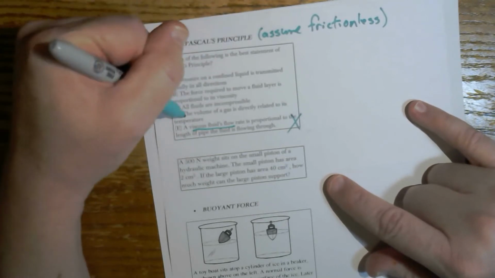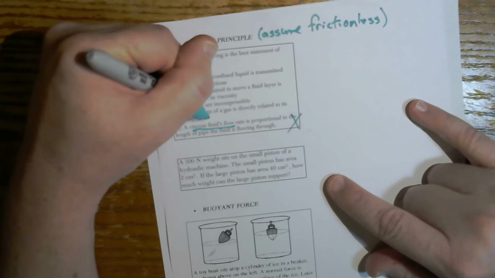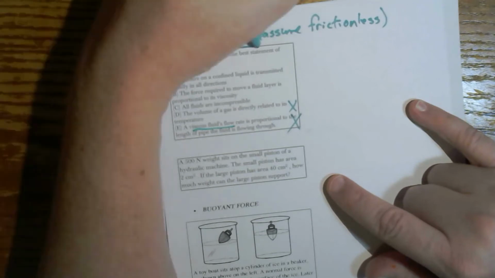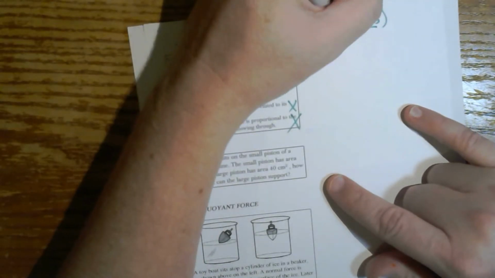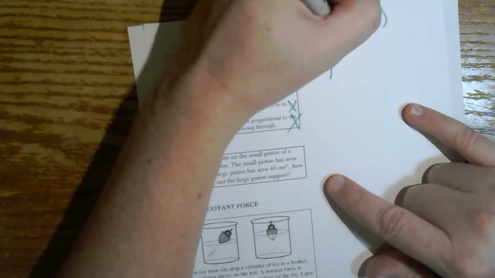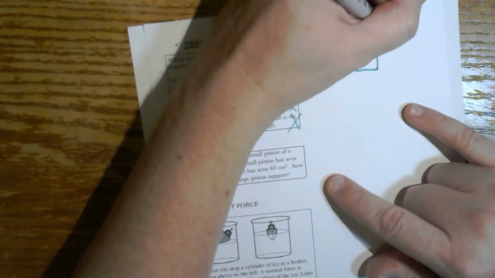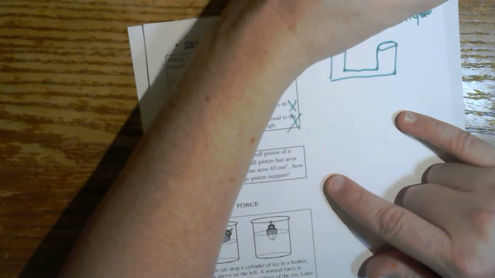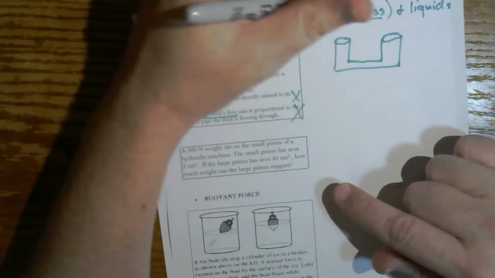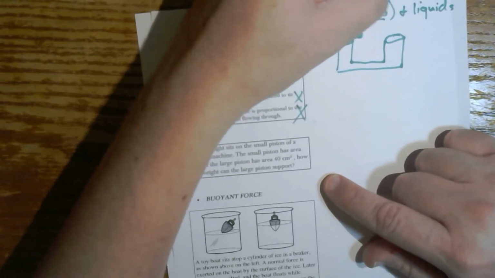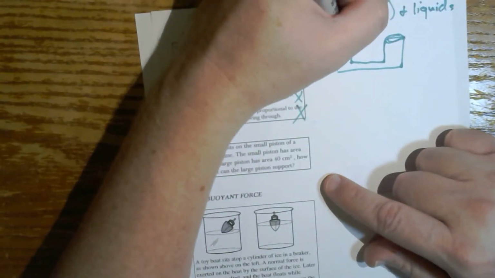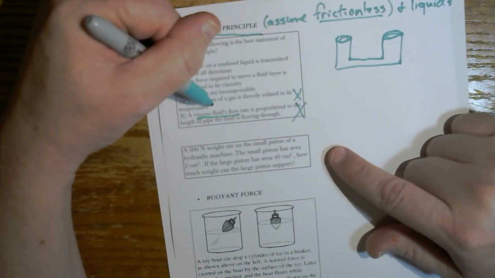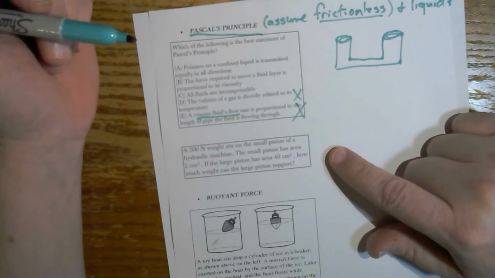All right. Question D. This is true for a gas, but we're talking about fluids. In particular, Pascal's principle has to do with a fluid that's contained, that's a liquid, not a gas. So this is specific to liquids, not gases. And so if you remember that kind of little piston cylinder arrangement where the fluid is trapped inside here, the hydraulic principle that we're talking about, we can't use anything that has to do with gases when we're talking about Pascal's principle.